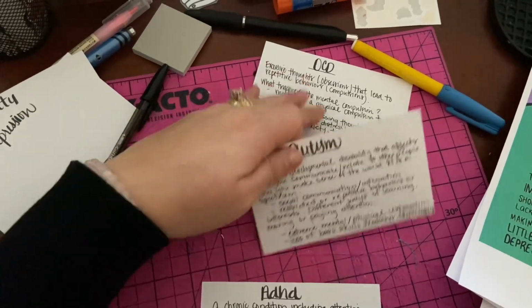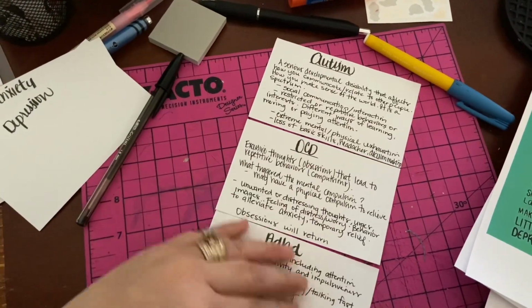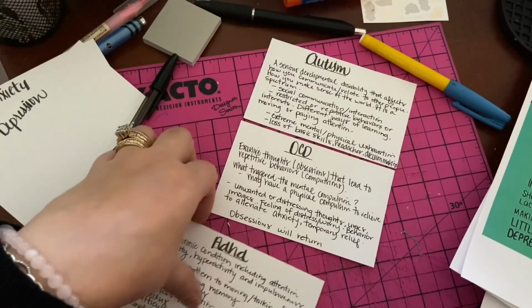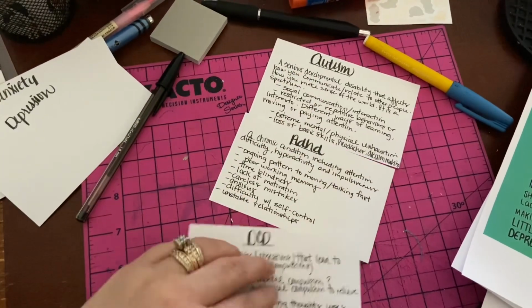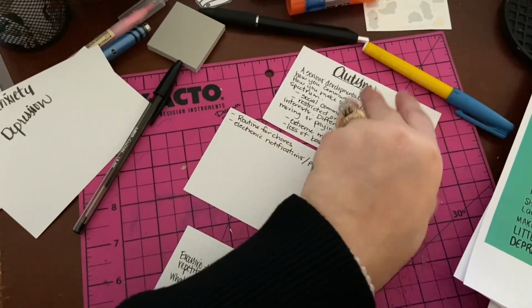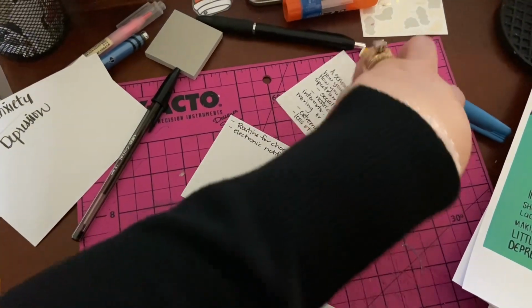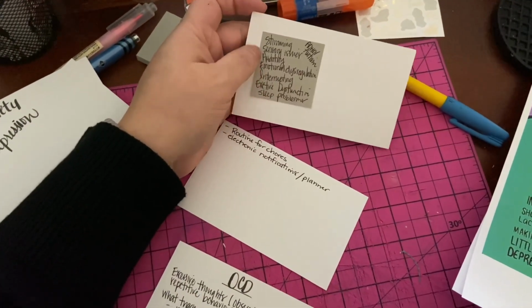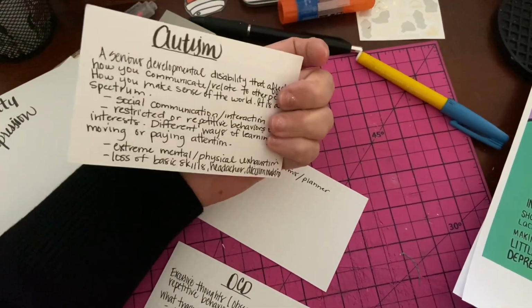My autism, OCD, and ADHD, these two overlap here. And I just realized that they did and learned that they did with my doctor, and I did not know. So how they can overlap with autism.